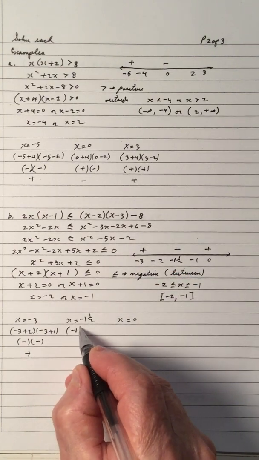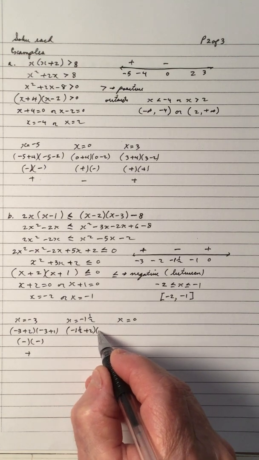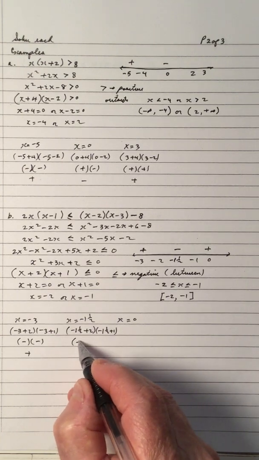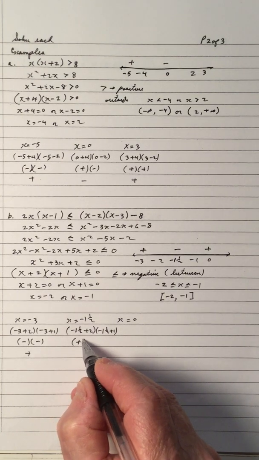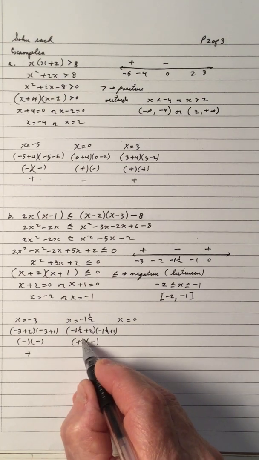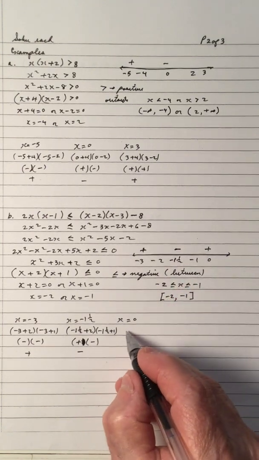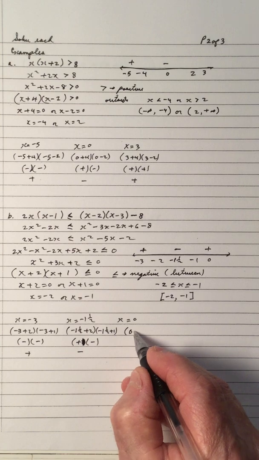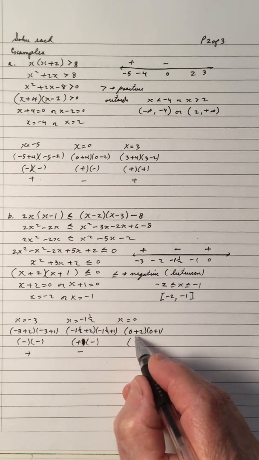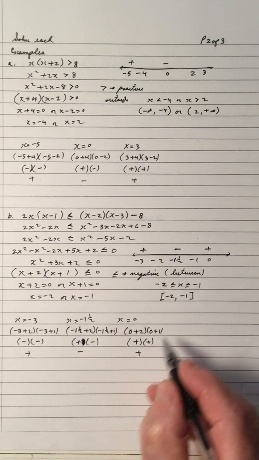And we got negative 1.5 plus 2, and negative 1.5 plus 1, and that's a positive. Make that positive, and that's a negative. So positive times a negative is a negative. Yep. And put in 0, you got 0 plus 2, and you got 0 plus 1. That's positive. And that one is positive, which is positive.